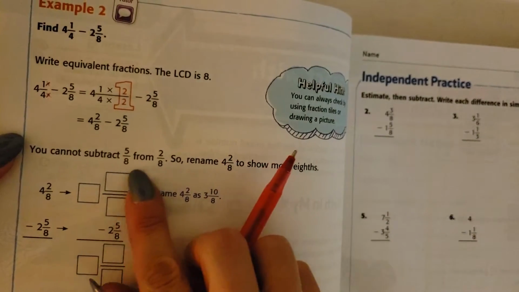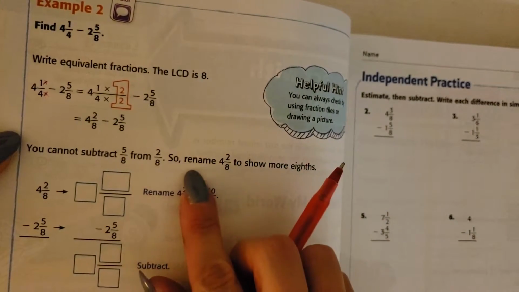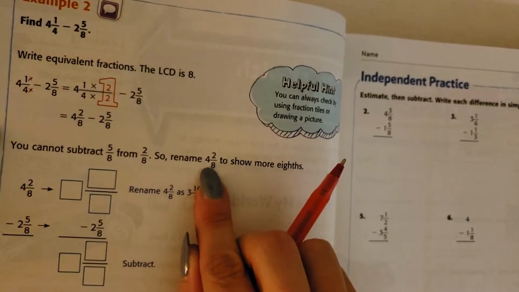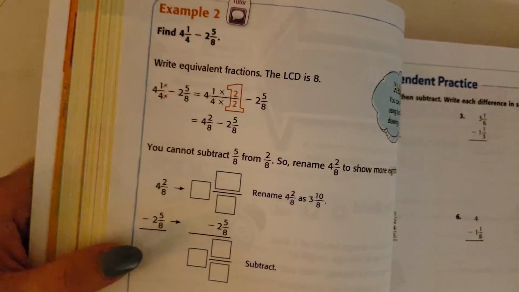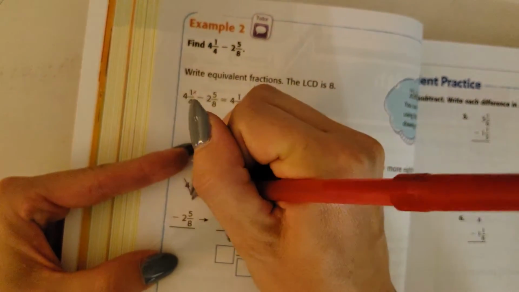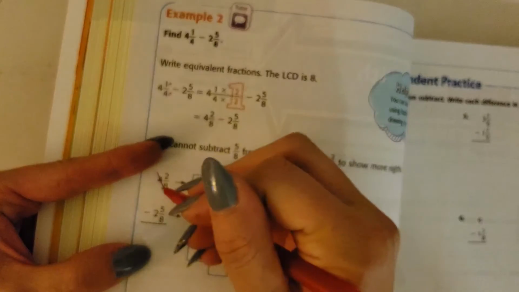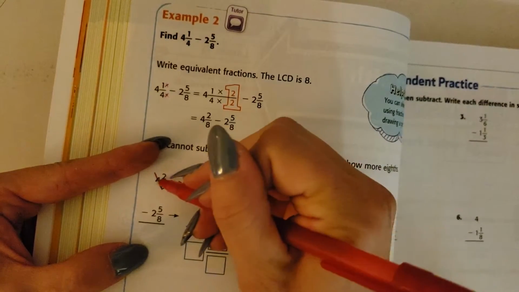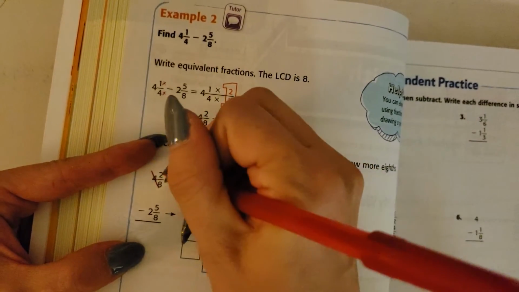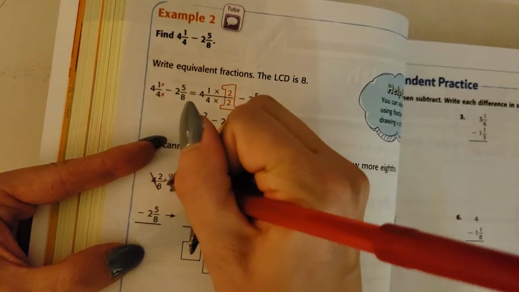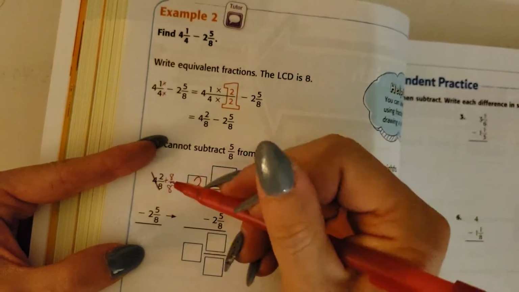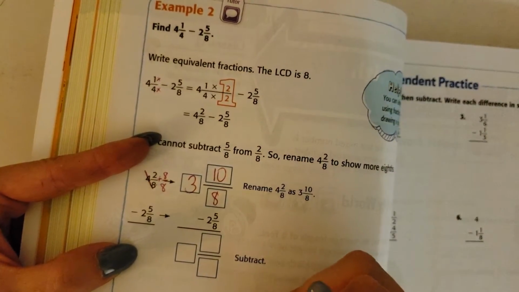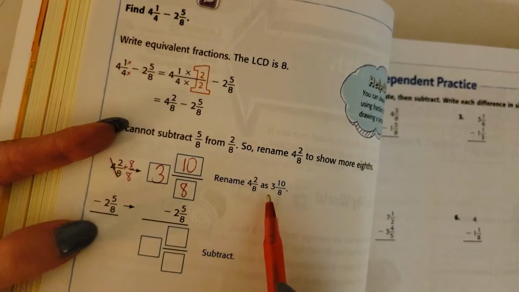Since you cannot subtract 5/8 from 2/8, we're going to rename 2/8 to show that we have more 8s. And we can do that because we have a whole here. We can take away from that. So this 4 2/8, what we're going to do is we're going to cross out that 4. And that 4 now becomes a 3. And then the 2/8, what are we going to do with that whole we just took away? We're going to add in 8 8s. So now we have 8 plus 2 is 10, and then our denominator just stays the same. So we renamed 4 2/8 as 3 10/8.